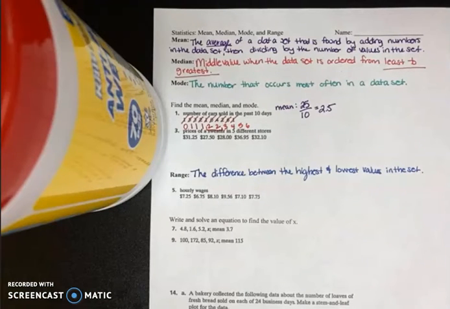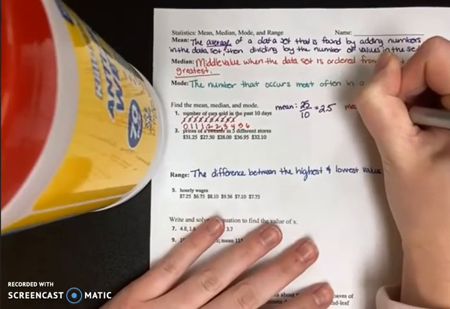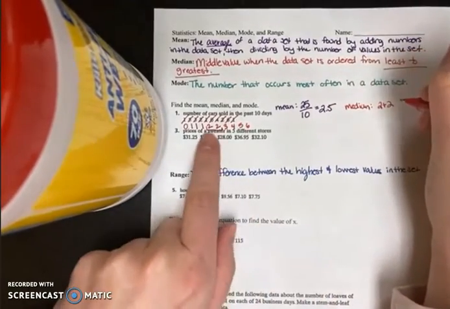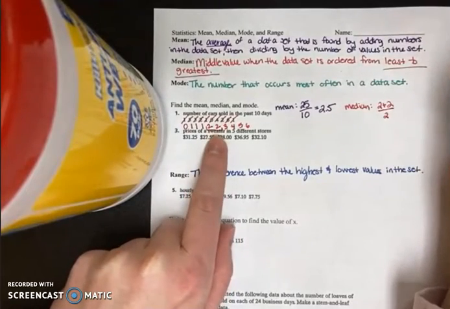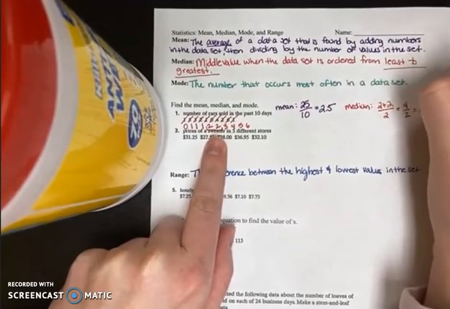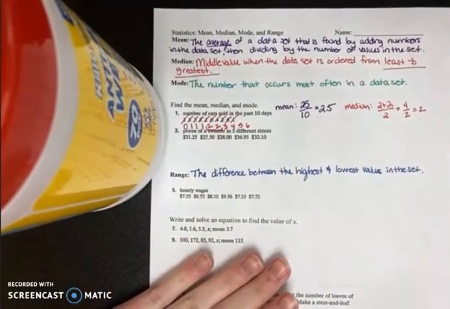When you have 2 numbers that are in the middle, you need to find their average. So for my median, I need to do 2 plus 2, those are my 2 values in the middle, divided by 2, because I'm adding 2 values together, which is 4 over 2 or 2, which means the middle number in this data set is 2.